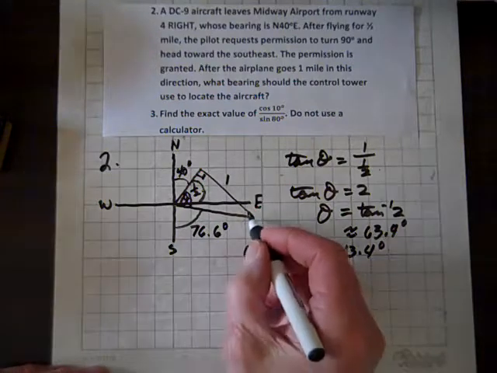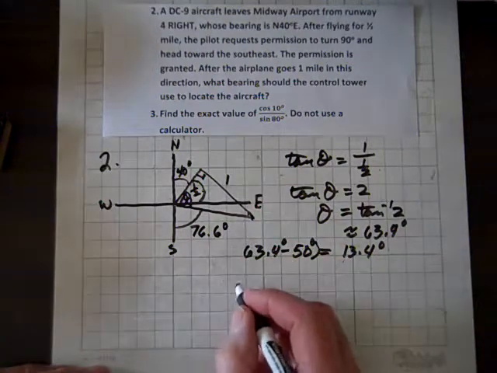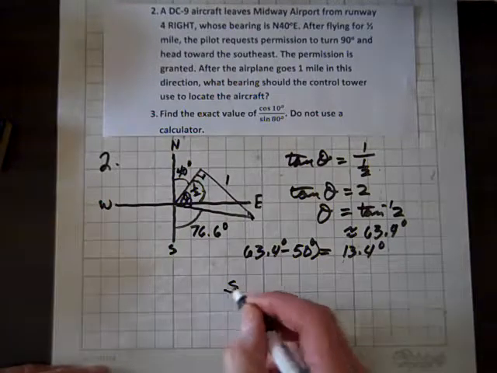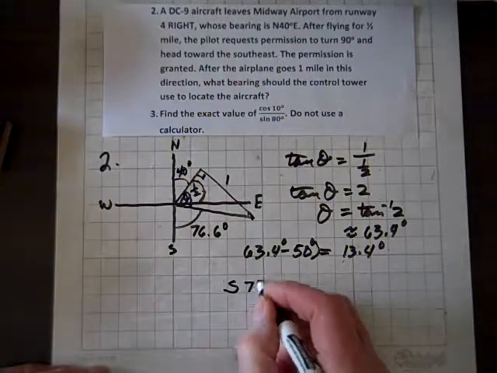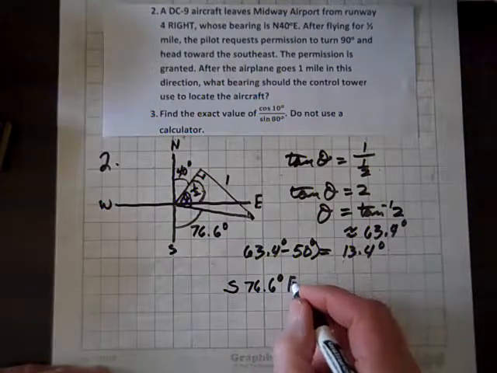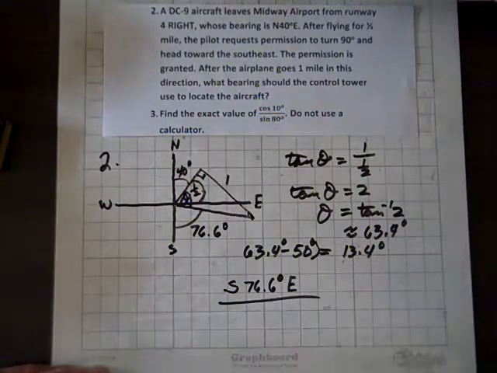So then the bearing of this location is going to be described as south 76.6 degrees east, and that's what we were looking for.